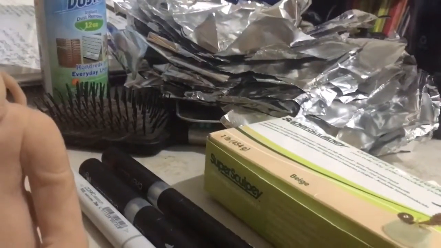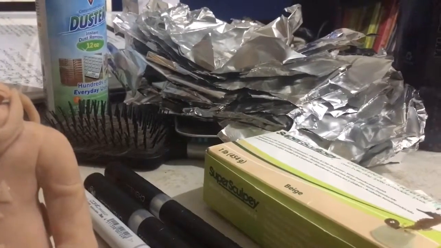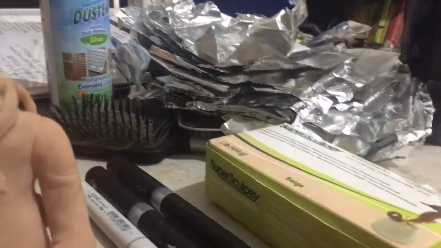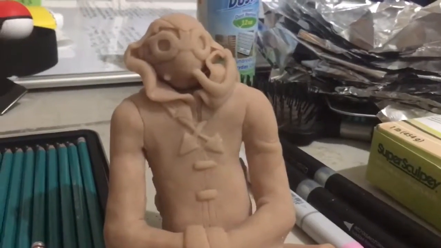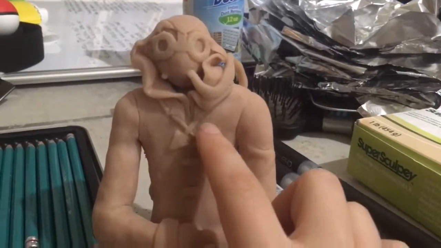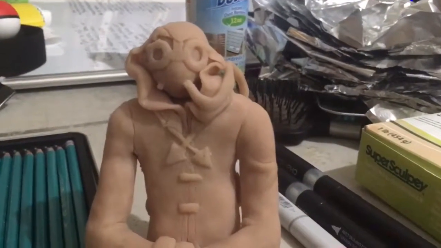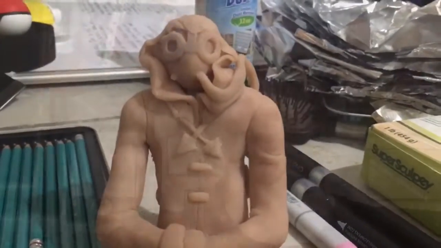Also, do not question the mound of aluminum foil in the background. That is what I use to make armatures, and I just have a lot of it. Don't ask questions. But yes, this is my little Chokoku. His name is Gyatsu. He's got a whole story and everything. He's not my OC. I did not steal him, I promise. Scene change, I know. Weird.